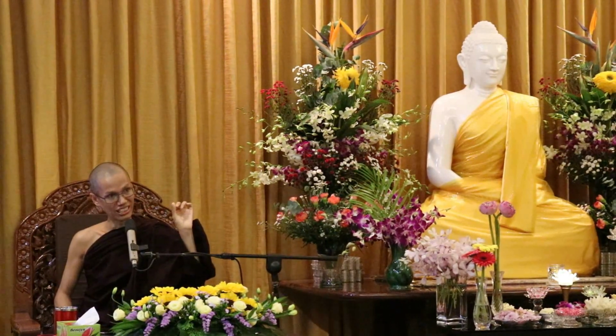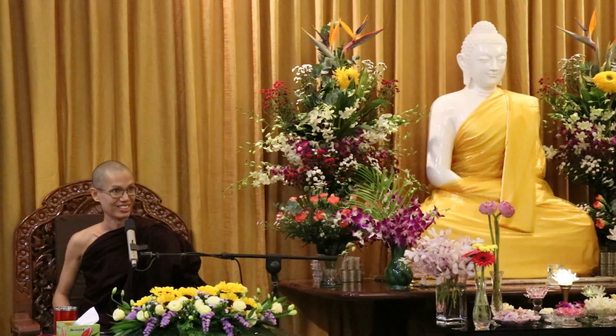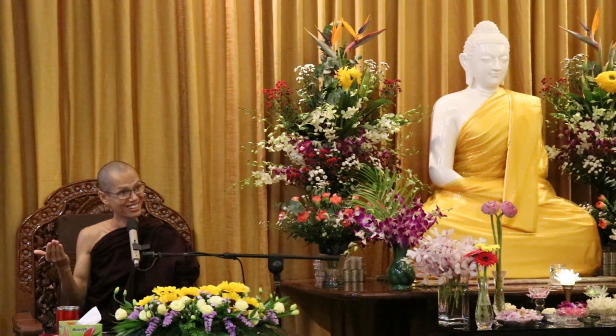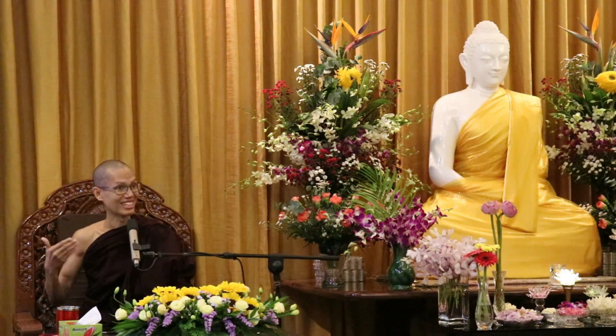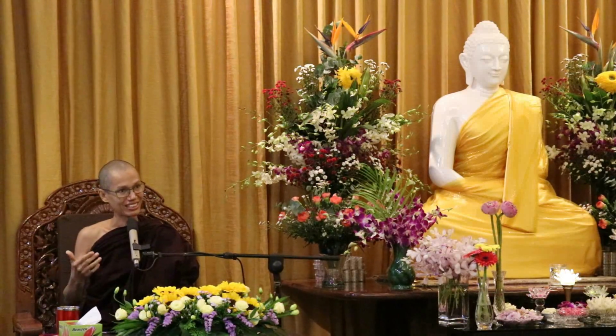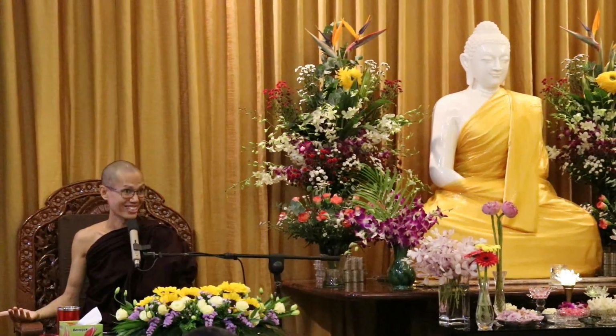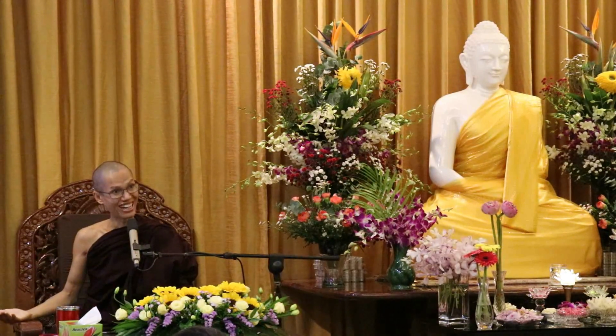So the difference is color is mainly as Arammana, and eye sensitivity is as a base. Easy to say. Both are support, but in different ways. Some are the same: as Nissaya, both can support as dependent. But some are different. Color can support as an object, but cannot support as Indriya. Eye sensitivity can support as Indriya. Only the way of supporting is different.